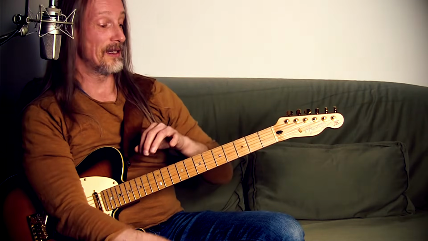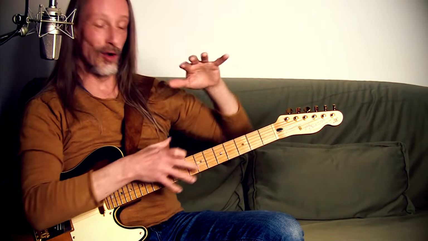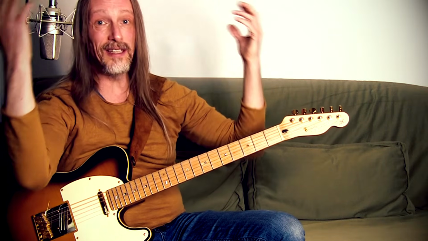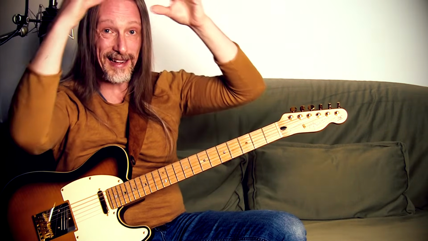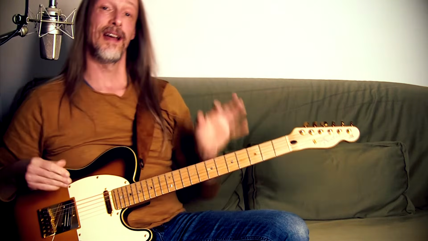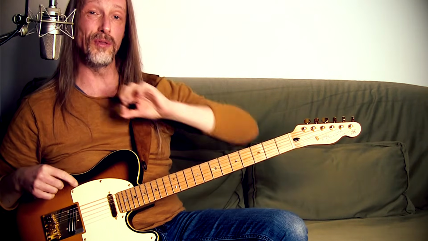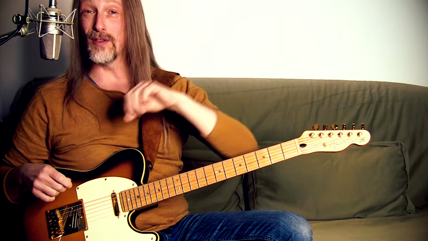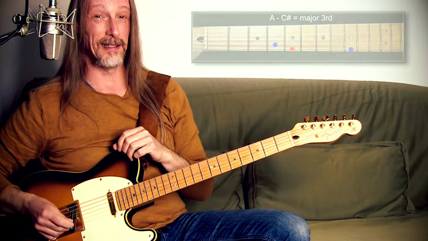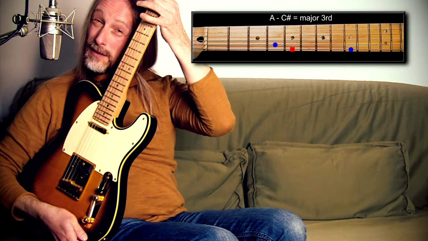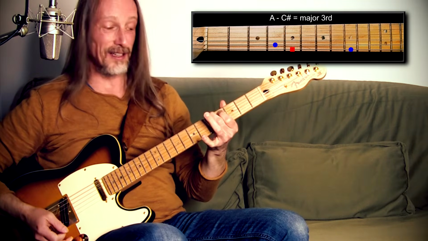Another example. Imagine you have learned the fretboard by heart and you can think your fretboard. You have an imaginary fretboard in your head. And then I ask you, tell me what the major third is of A. Then you put this interval shape on your imaginary fretboard.